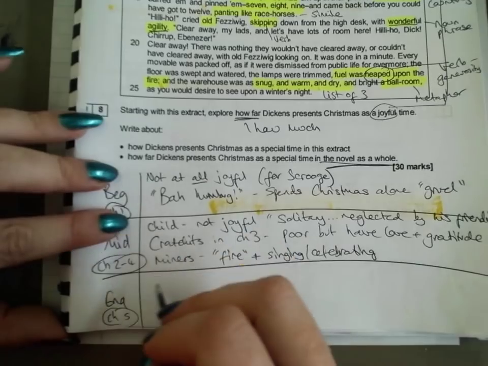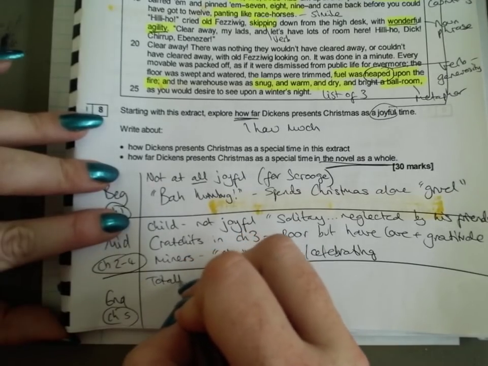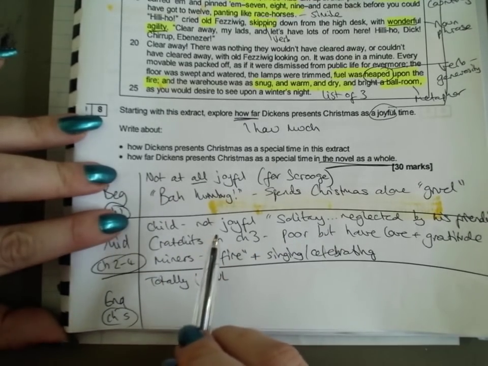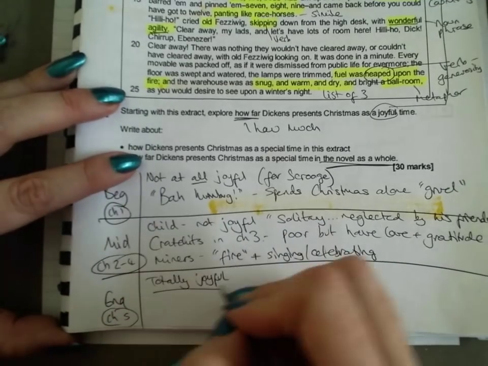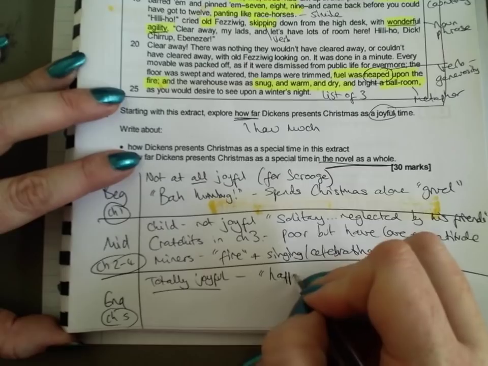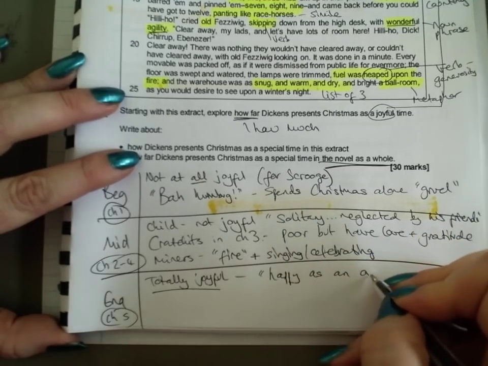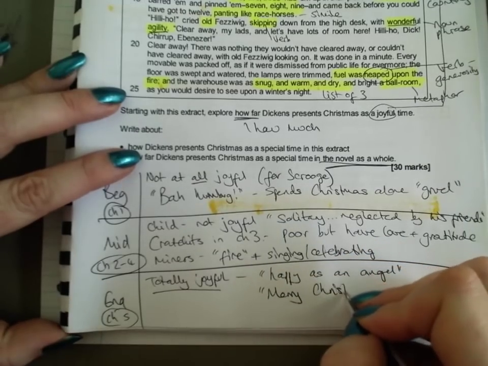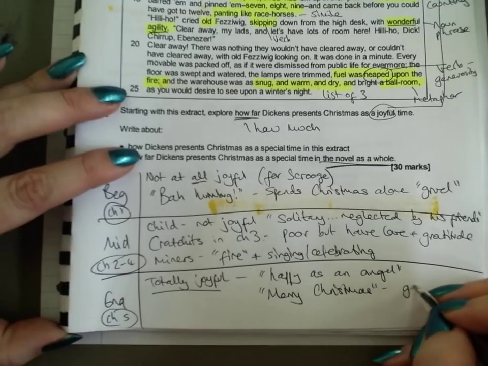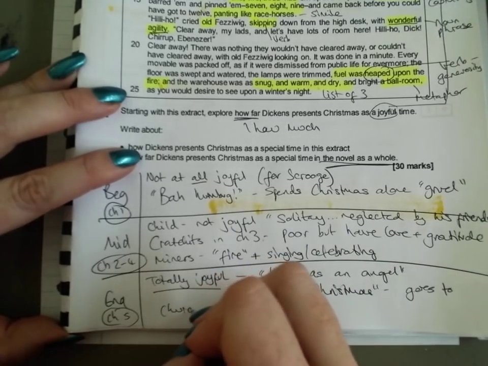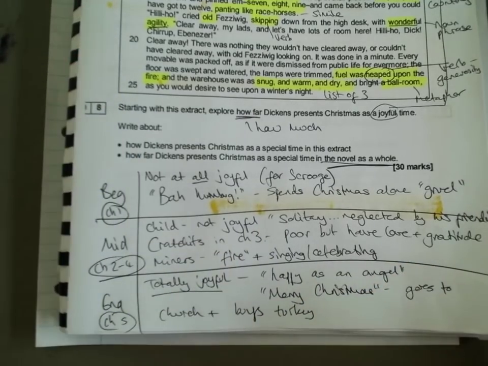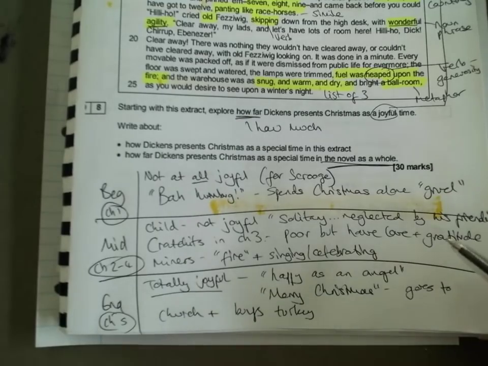And then we think about the end. It is, by the end, totally joyful. So we've gone from not at all joyful to, to a degree, and then by the end, totally joyful. And we have all of those images that he has right at the end. "I'm happy as an angel." He goes out into the street and he says Merry Christmas to people. He goes to church and buys a turkey for the Cratchits. So he does a lot of generous acts towards the end, and he talks, doesn't he, at the end of chapter 4 about keeping Christmas in his heart.